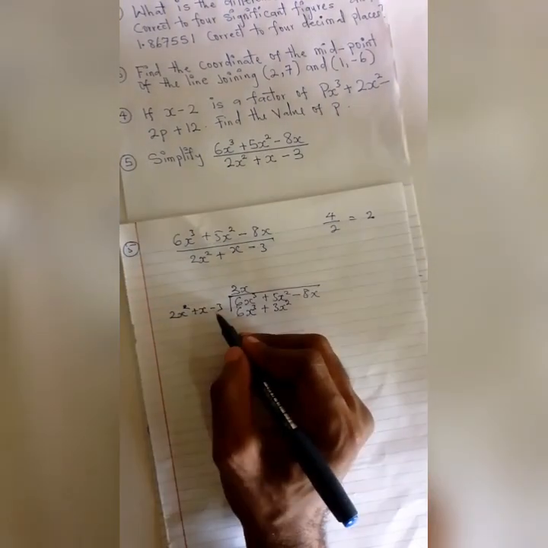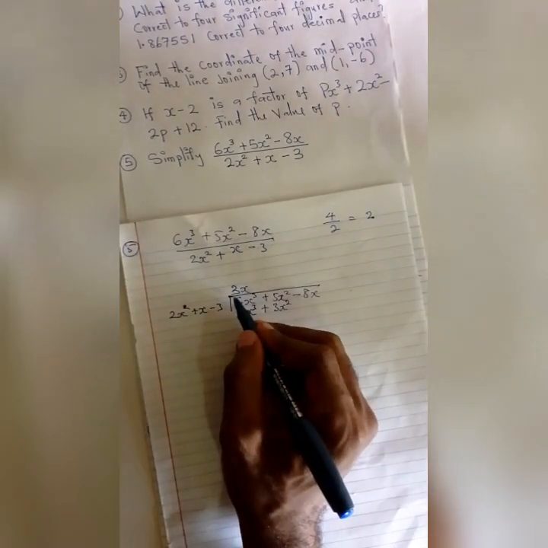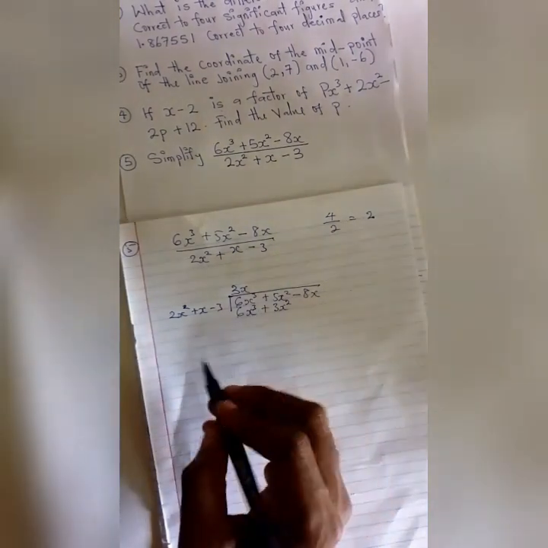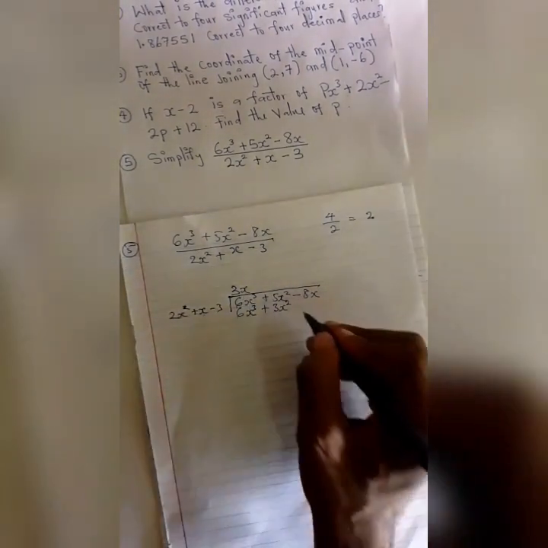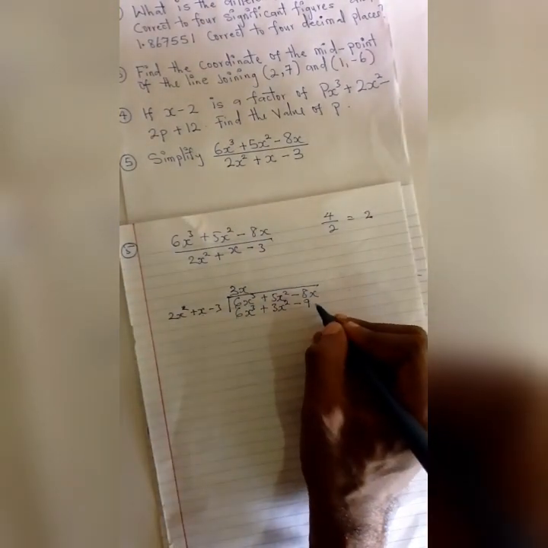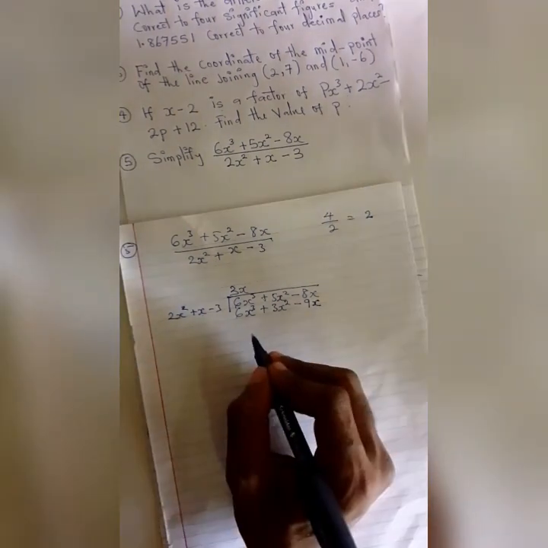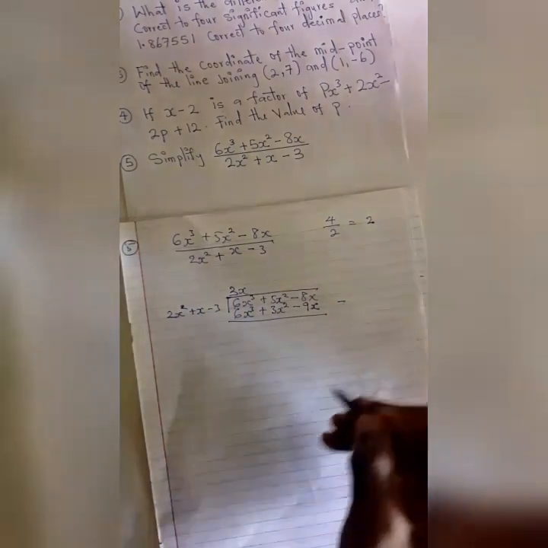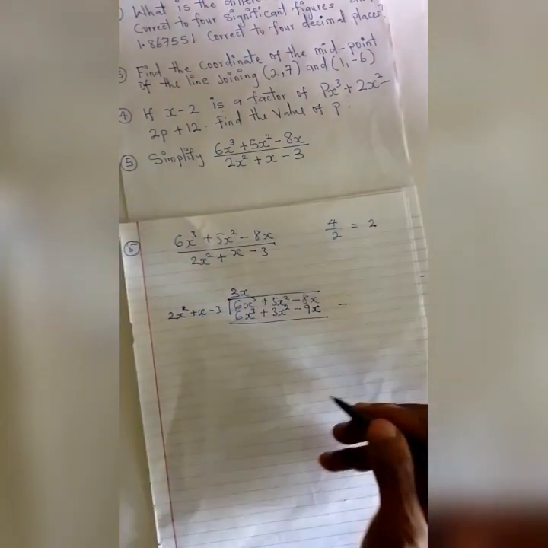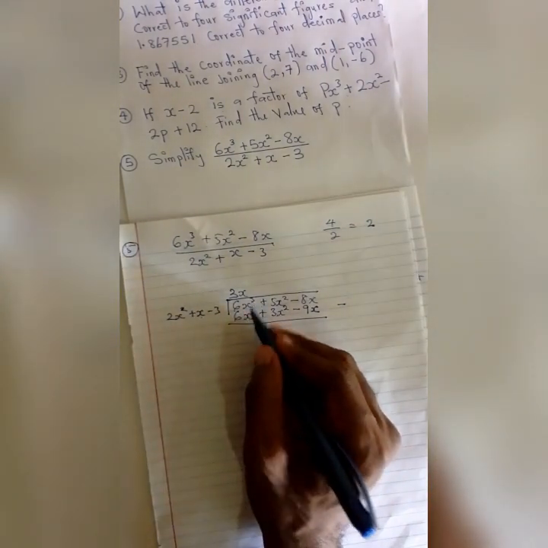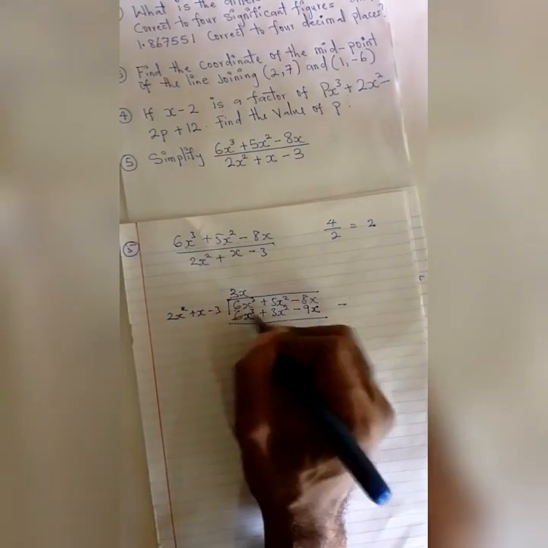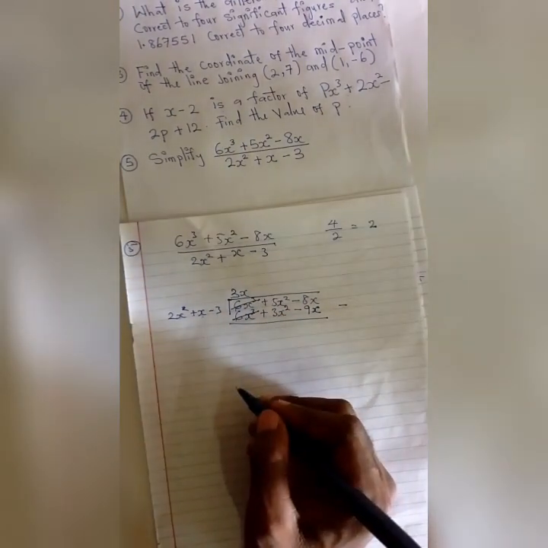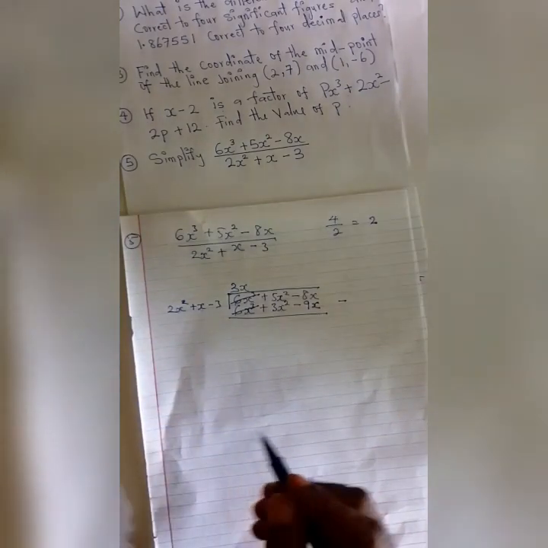Then also multiply minus 3 times 3x, that gives us minus 9x. So at this point, we are going to subtract. 6x cubed minus 6x cubed will cancel itself. So that place is gone.